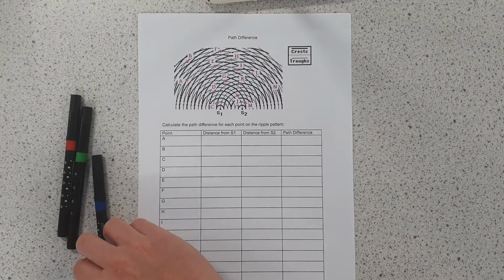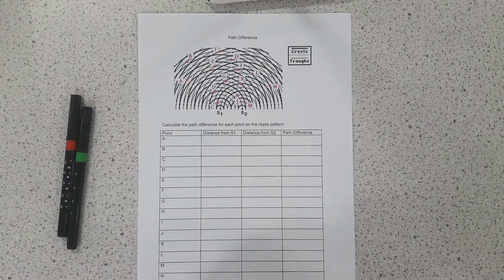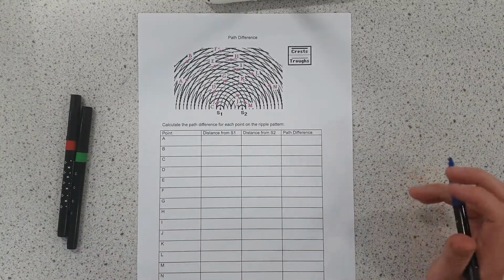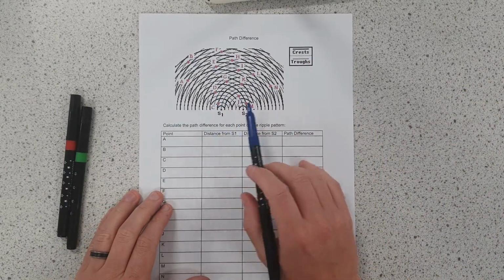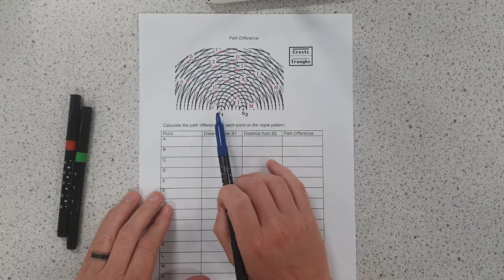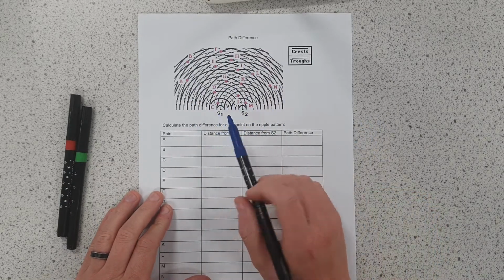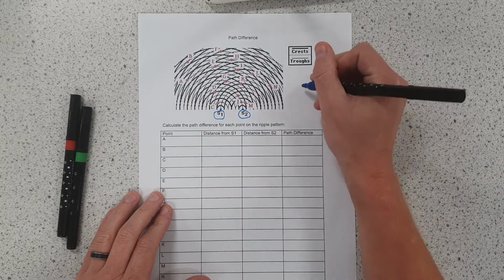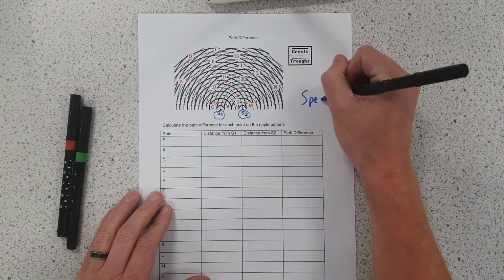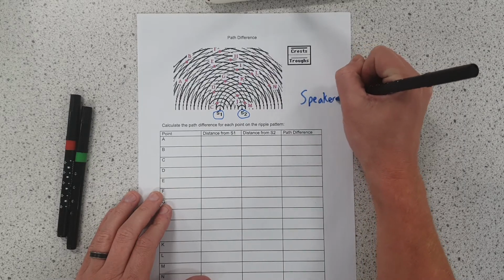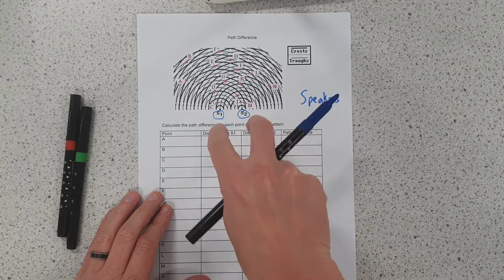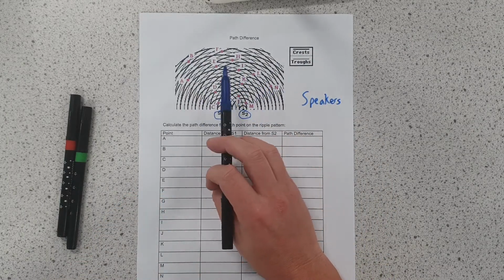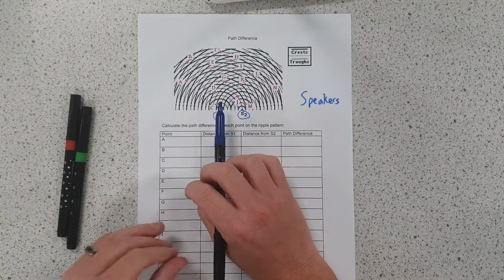Okay, what we're going to do in this video is go over this worksheet here. This is all about path difference, and we've got this lovely diagram here which contains the ripples from two source points. Okay, so we've got source point 1 and source point 2. Now what we might imagine is that source point 1 and 2 might be speakers, or they could be small objects in water that are vibrating up and down. And what we can see are the wave ripples, essentially, that are emanating from each of these 2 points.